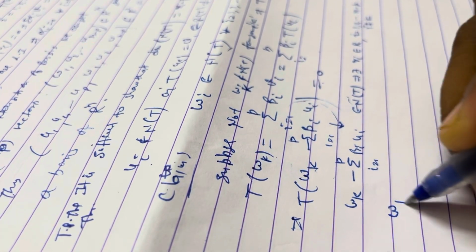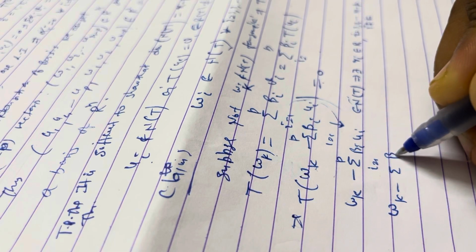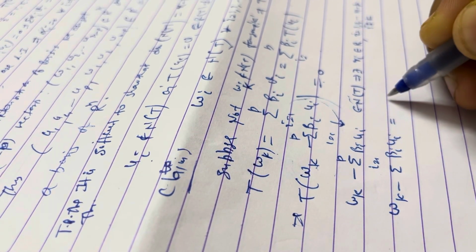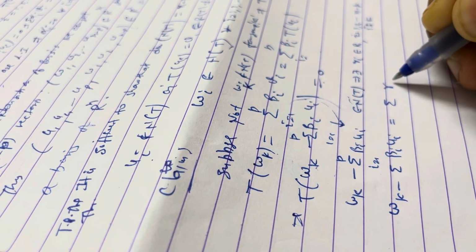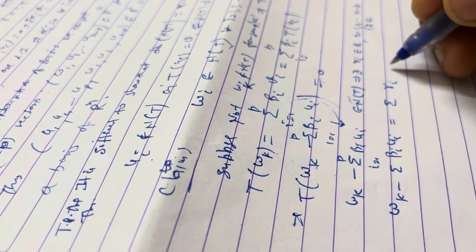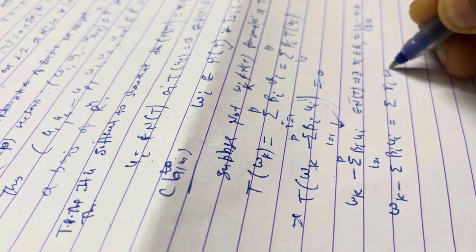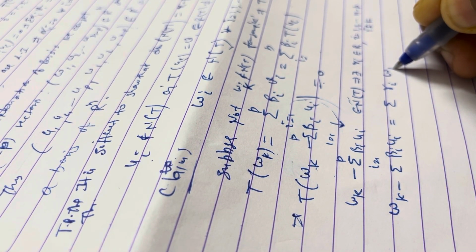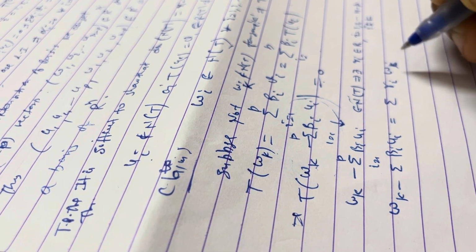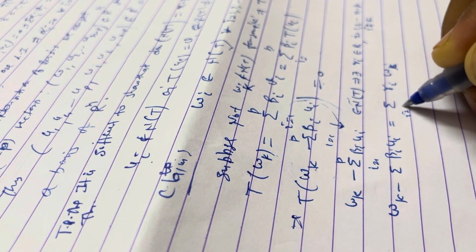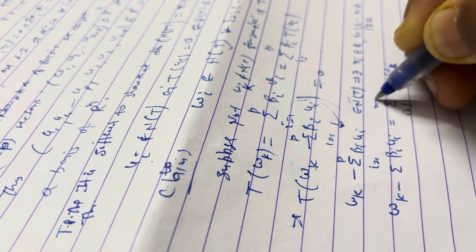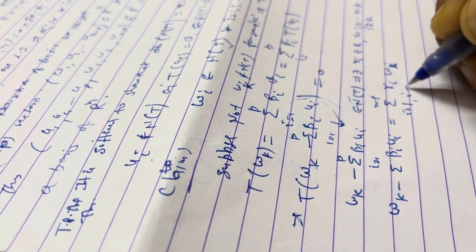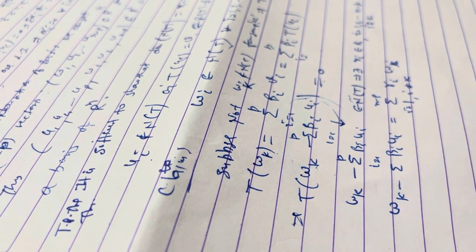So w_k minus sigma beta_i u_i equals sigma gamma_i w_i, with i running from 1 to n minus p and i not equal to k, because k is already here.